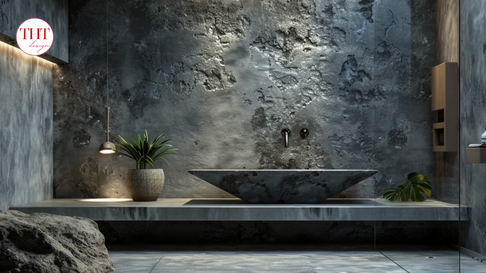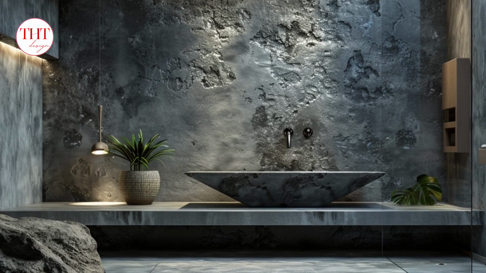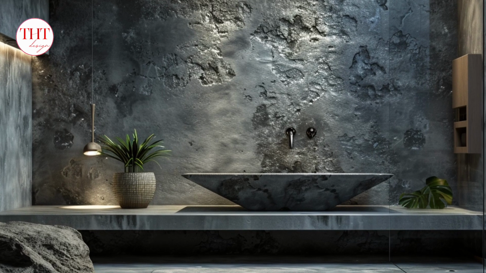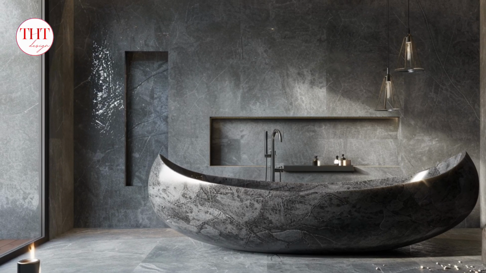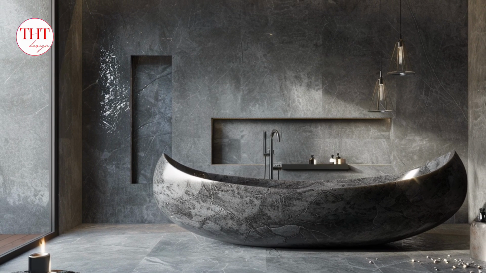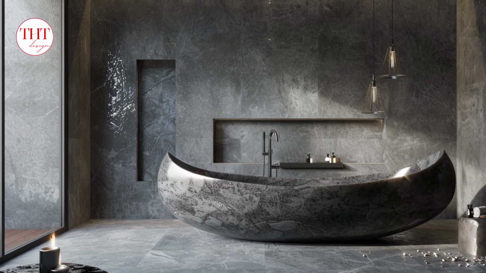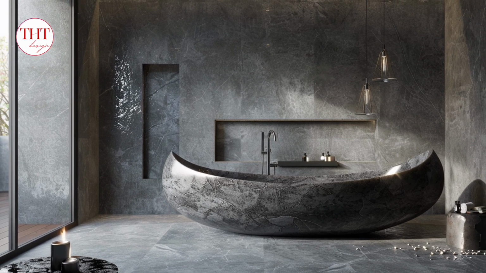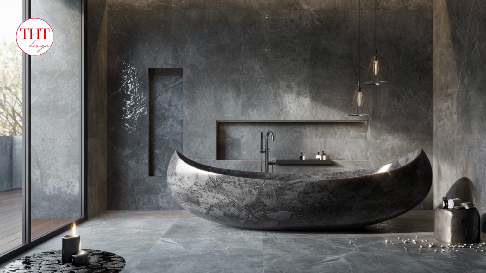you use high-quality materials. Overall, a gray stone bathroom design offers a perfect blend of timeless elegance, tranquility, functionality, and versatility. It creates a calming and sophisticated haven that promotes relaxation and rejuvenation.